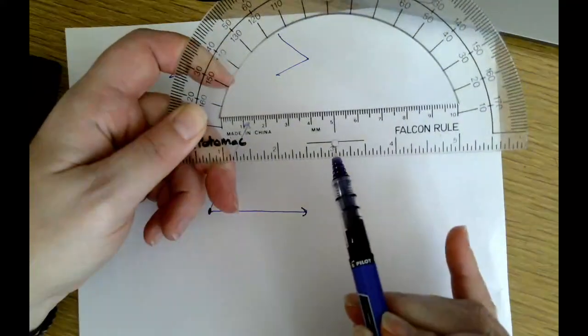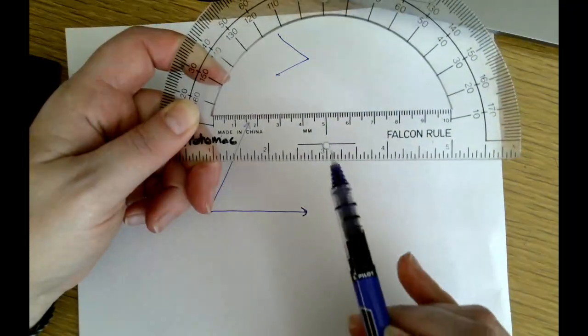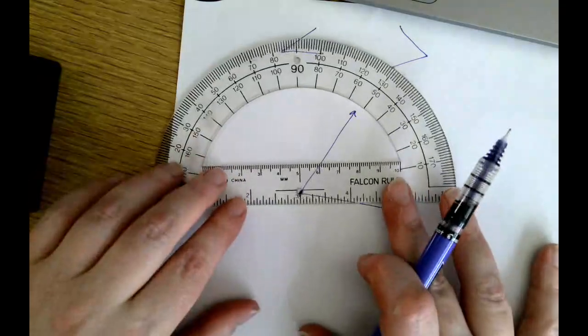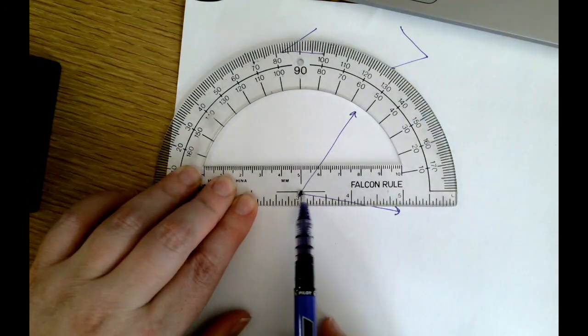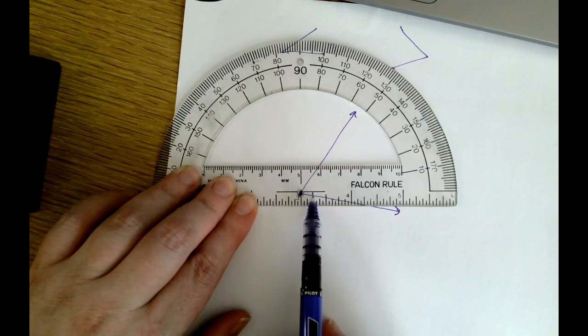So you're going to line up your endpoint, that shared endpoint, in that hole. So I place that on there. Now next, do you see this straight line going through that hole? You want to place that line on the bottom ray.